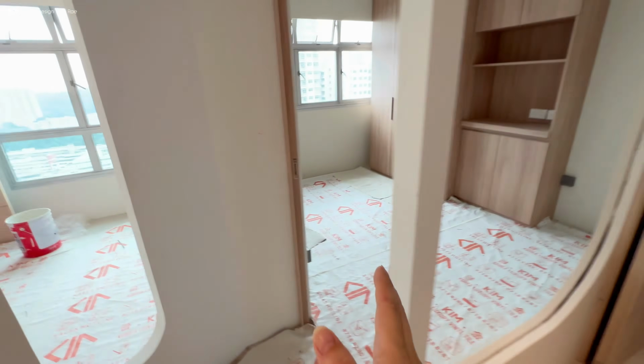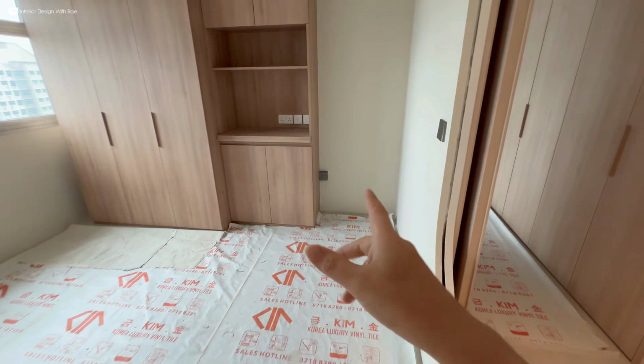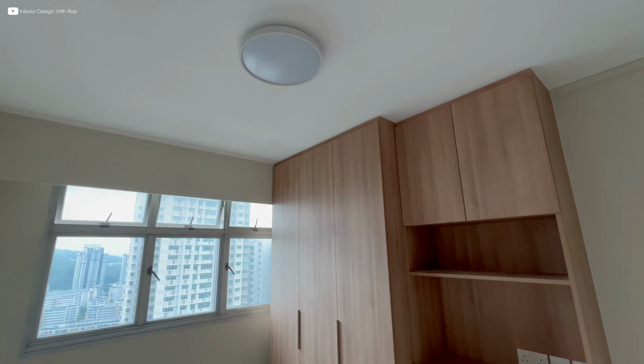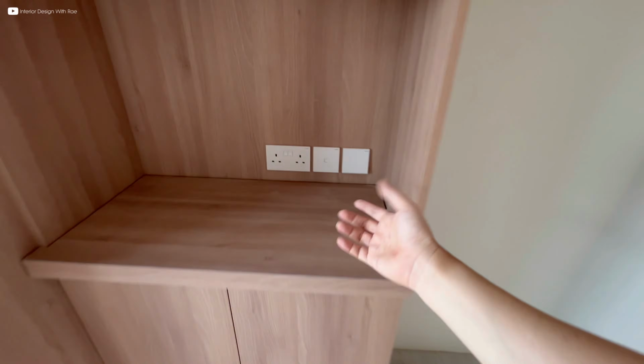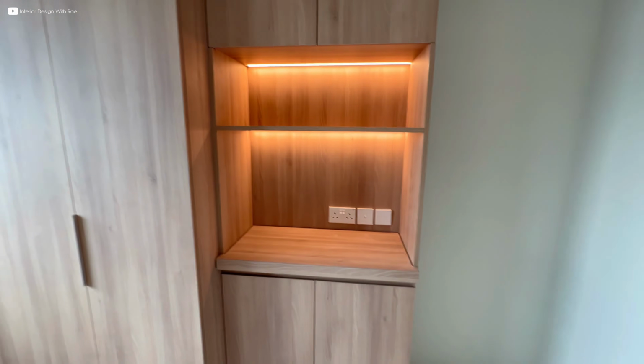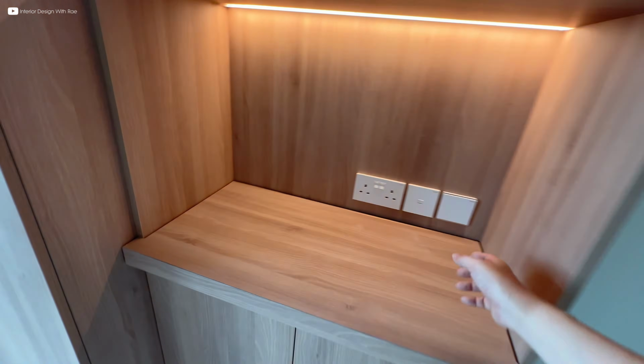And this is the study. So for the study, there's one light here on the ceiling that can change color. And of course, there's this light here for the display and the printer.